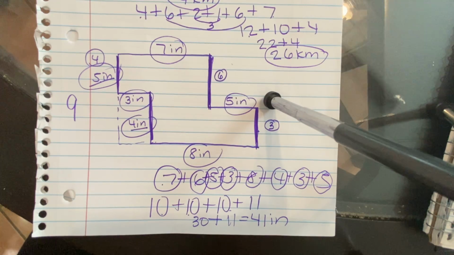So again, I'm just looking for ways to easily add these together. I'm not trying to do 7 and then 6 and then another 5 and then another 3. I'm trying to get to 10s. 10s are super easy to add by and multiply by.